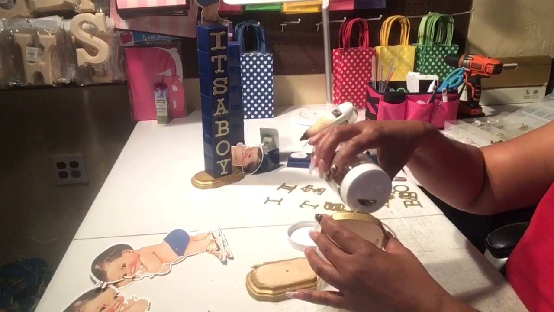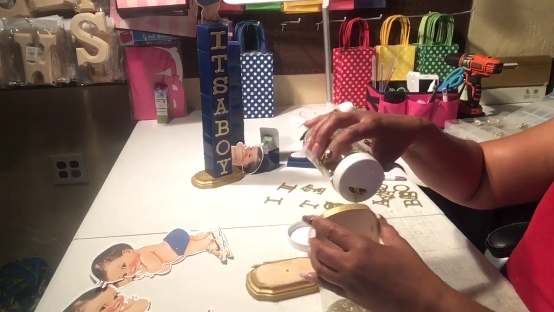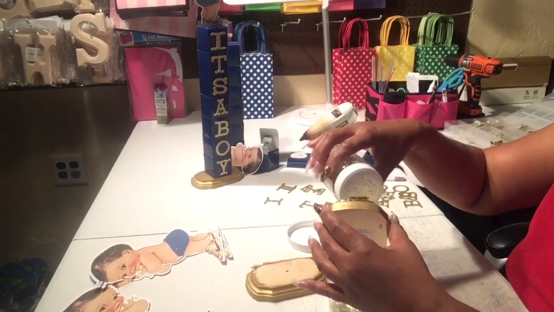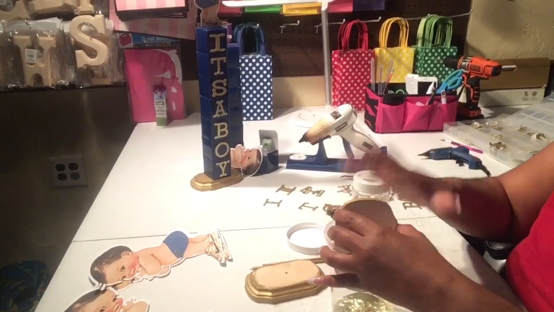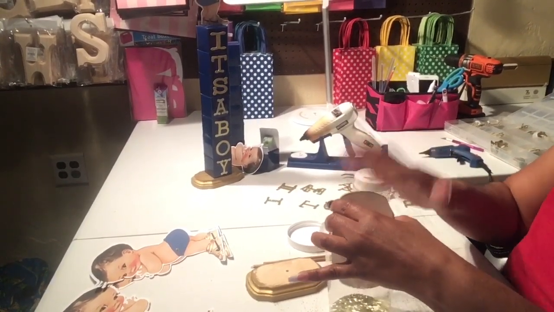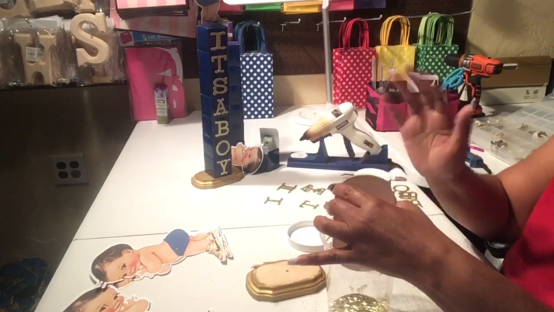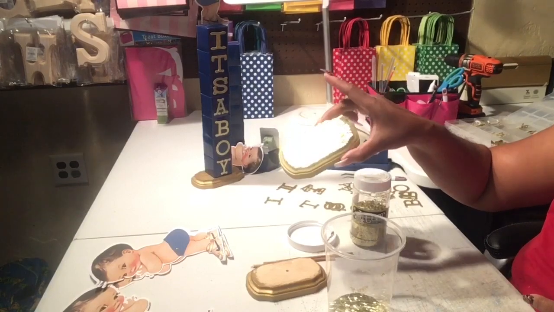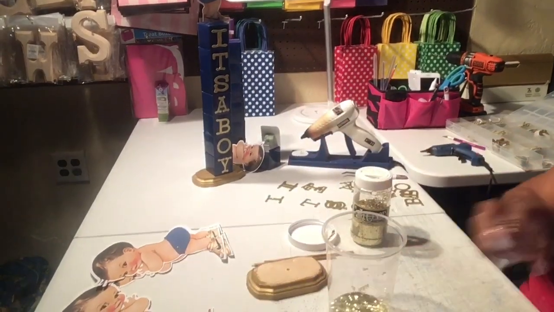We're going to go ahead and just apply it. Glitter, glitter, glitter inside the bowl. You're going to get some on your table, but that's fine. I usually do this in the garage, but it's too cold. Little tap. And I'm just going to go ahead, see? Set it aside.